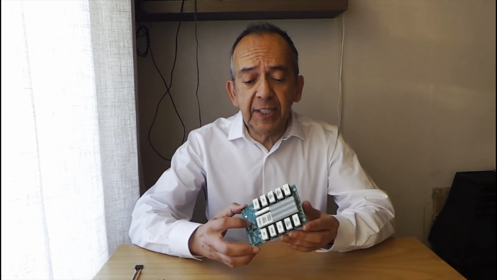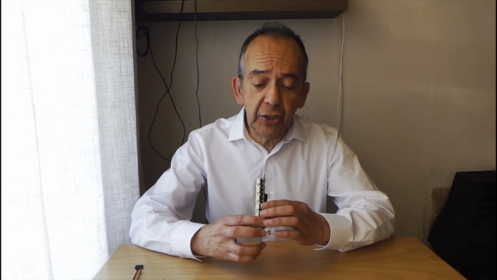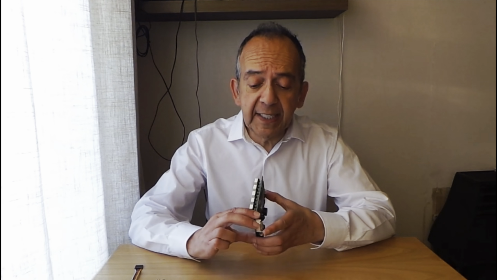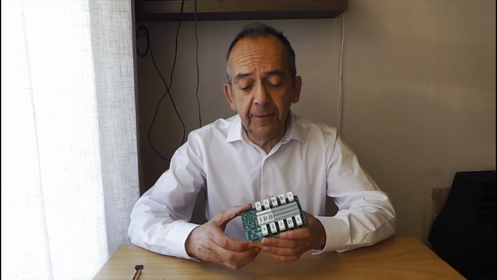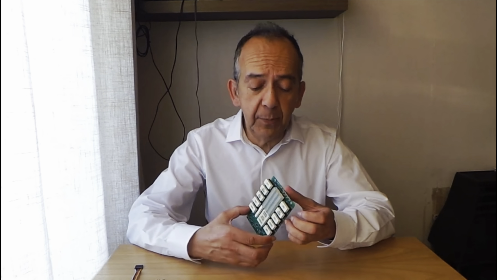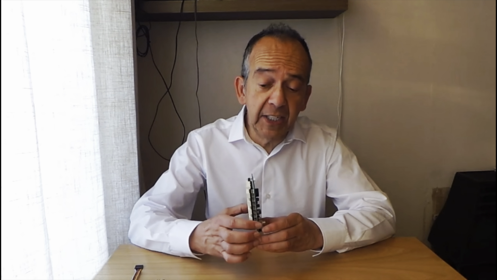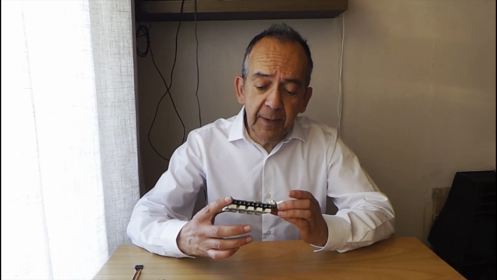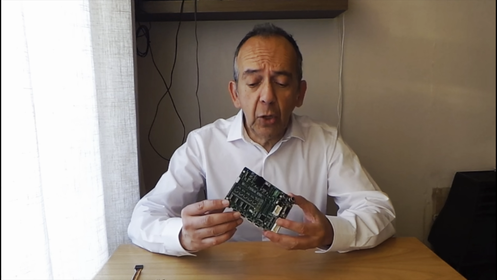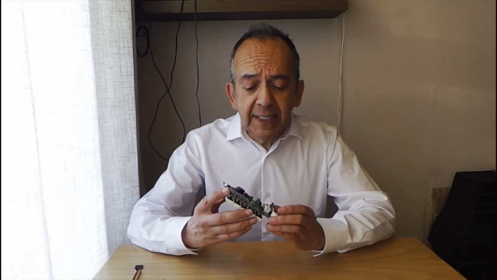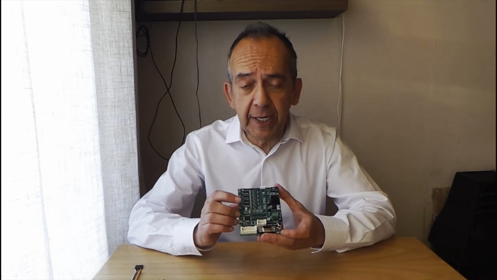As you can see, this version 9 of the unit is a single circuit board. Everything's been fit onto a single circuit board. It is, however, a 4-layer circuit board, so the complexity of the board is quite substantial. So let's now take a look at the main connections to the unit.